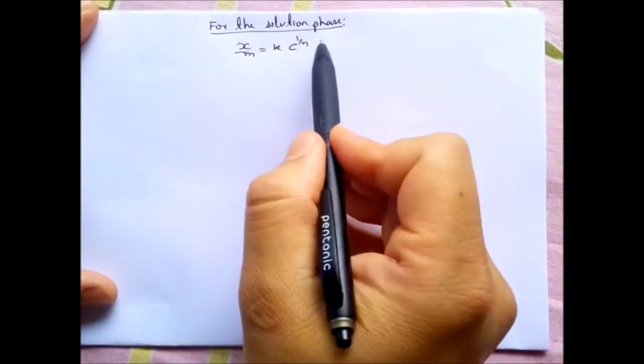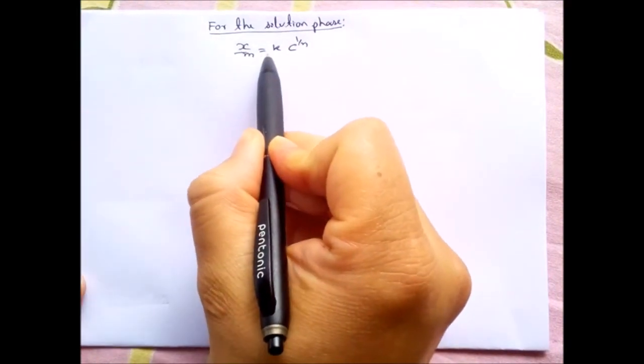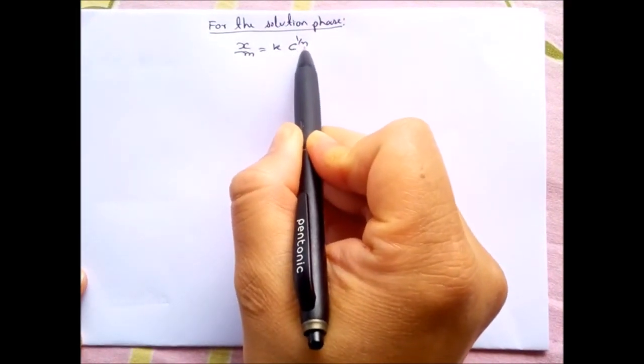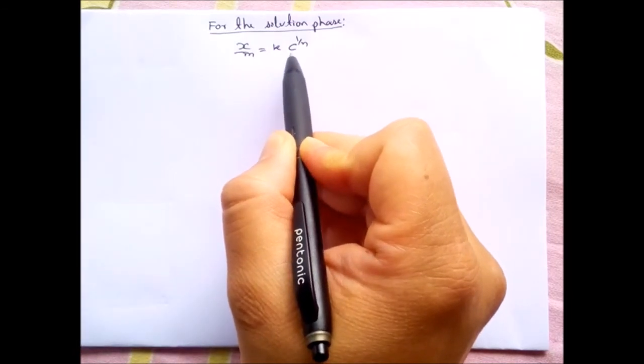Now for the solution phase, x by m equals k c to the power 1 by n. Now the pressure is replaced by the concentration.